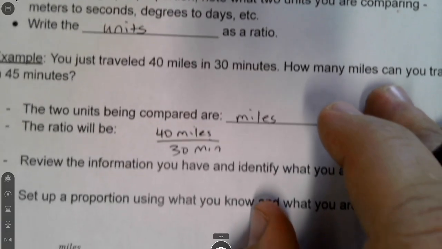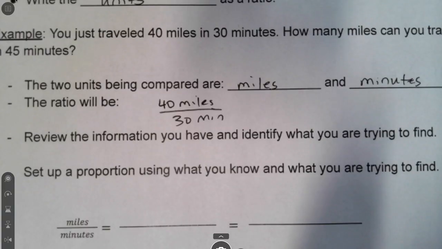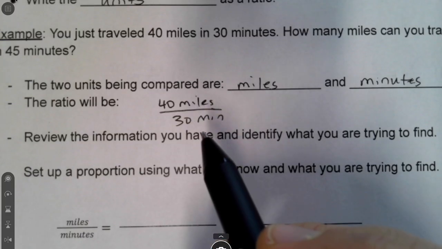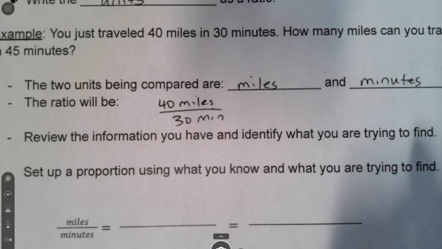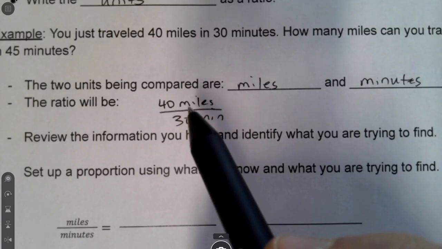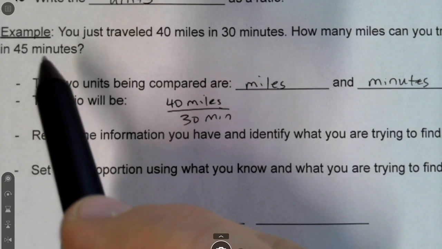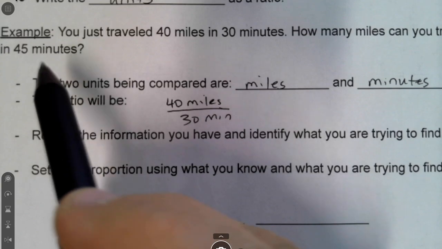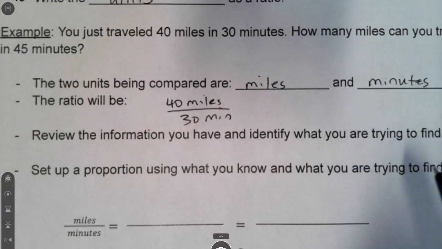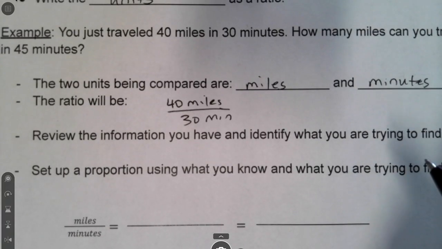Now this next part is just a general thing that's helpful when you're trying to problem solve. And I mean that more than just in math as well. We want to look at the information we have, identify what we do have, and what we're trying to find. So we know that in 30 minutes we traveled 40 miles. We also know that we're wanting to see how far we travel in 45 minutes. So 45 minutes is a known amount of time. What's unknown, what we're trying to find, is the distance we travel in 45 minutes. So we're going to set up a proportion.